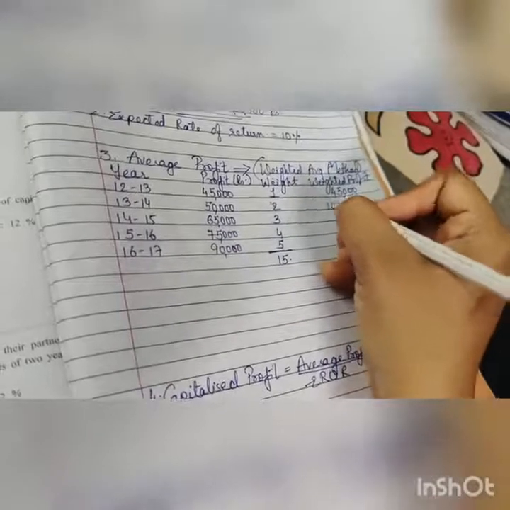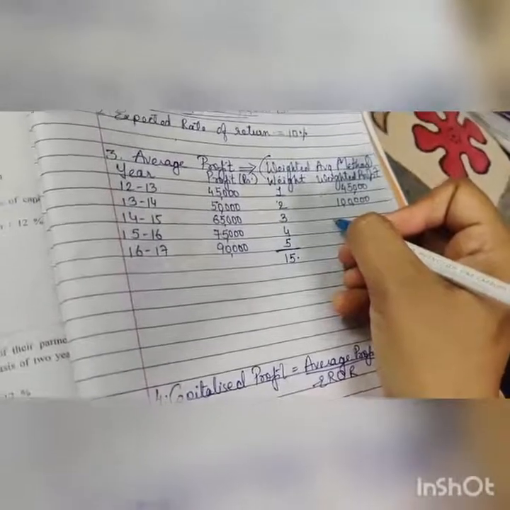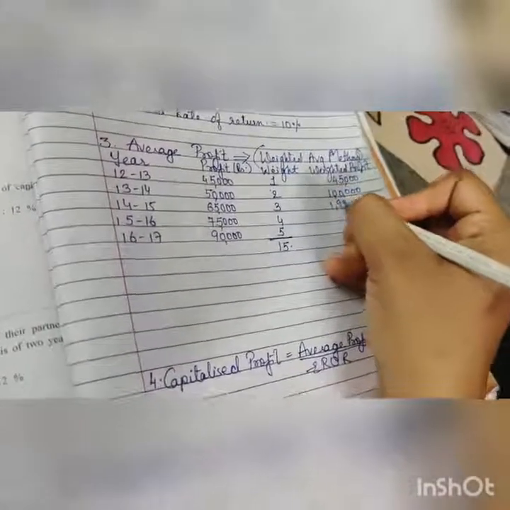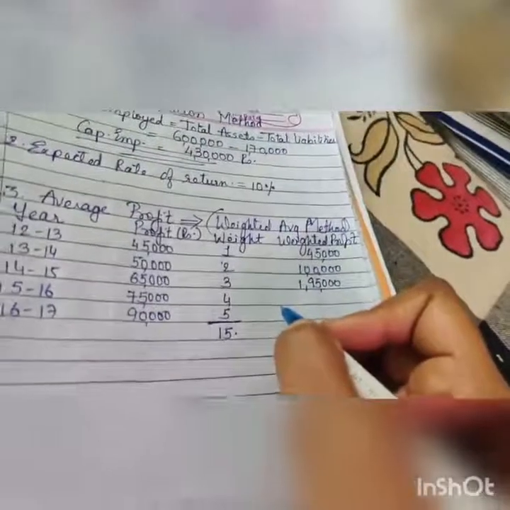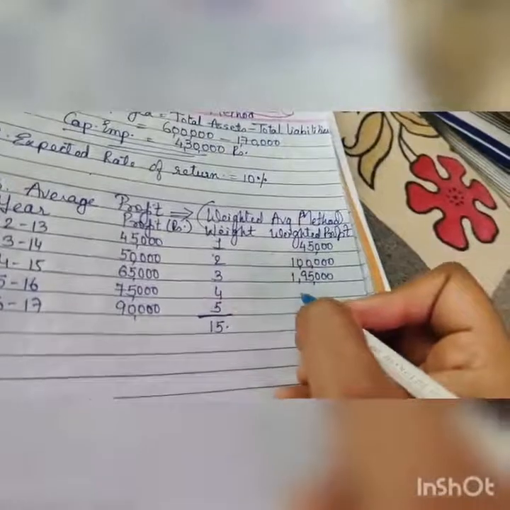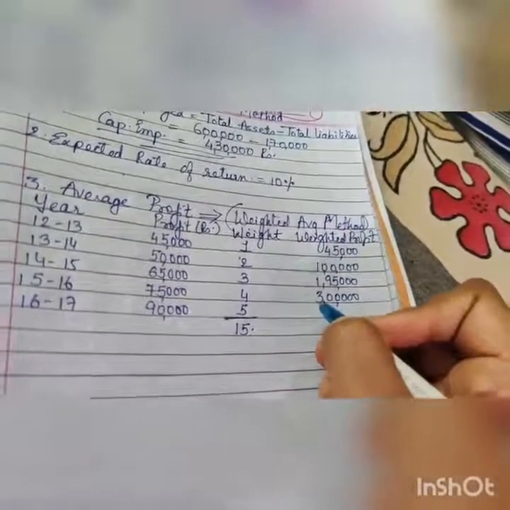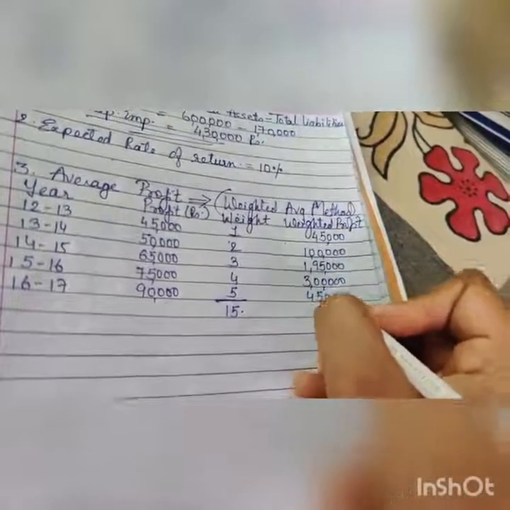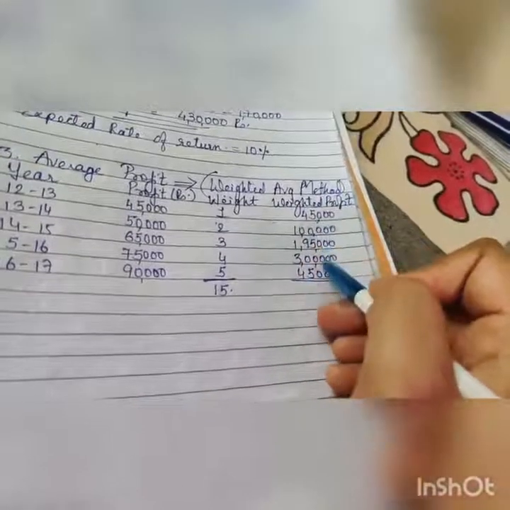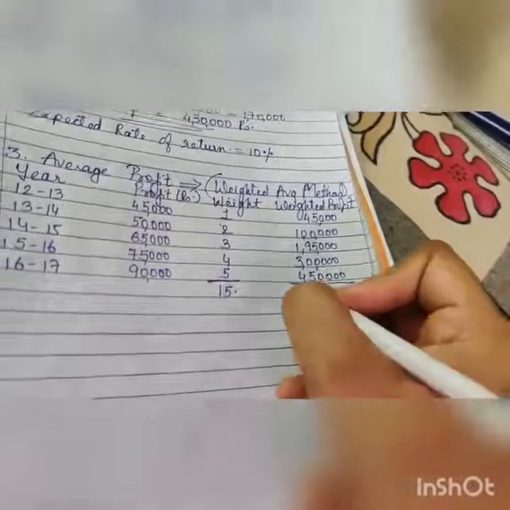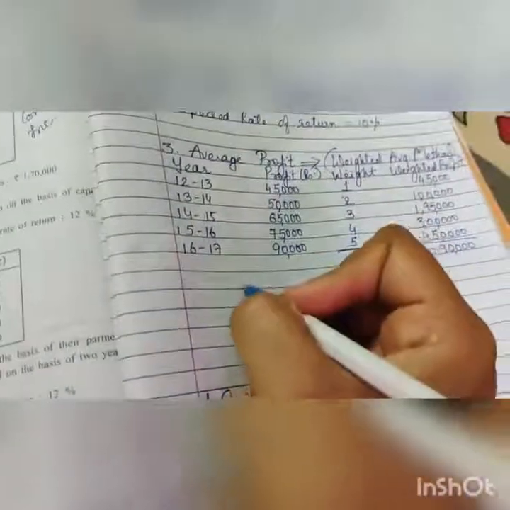50,000 into 2, so it comes to 1 lakh. 65,000 into 3, so it comes to 1 lakh 95,000. Then 75,000 into 4, so it comes to 3 lakh, and 90,000 into 5, so it comes to 4 lakh 50,000. The total of all this, 45,000, 1 lakh, 1 lakh 95,000, 3 lakh, 4 lakh 50,000, comes to 10 lakh 90,000. Clear? Now see, what you will do?